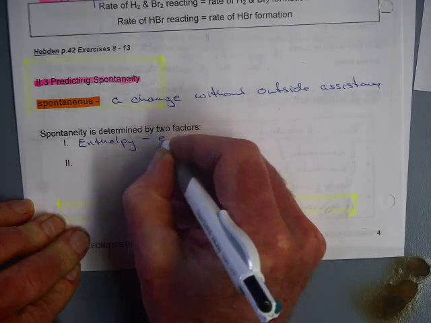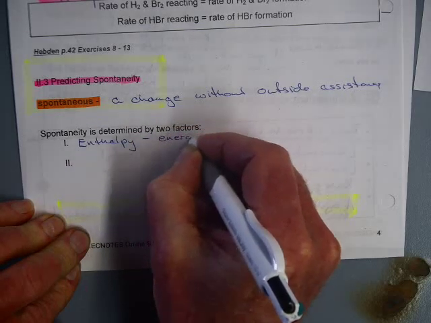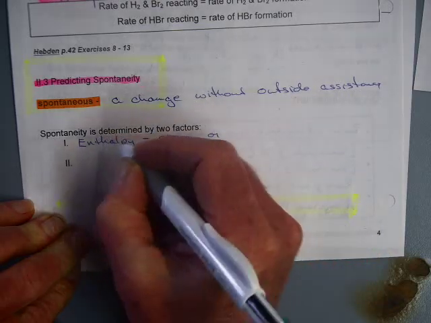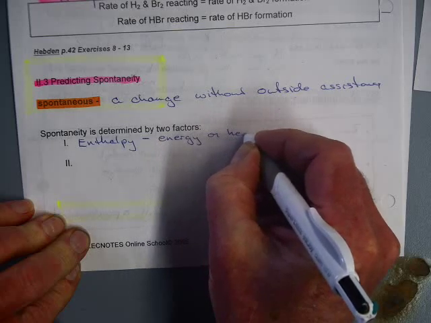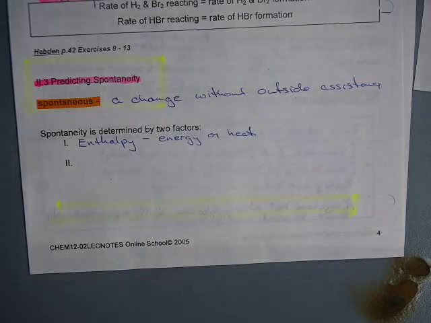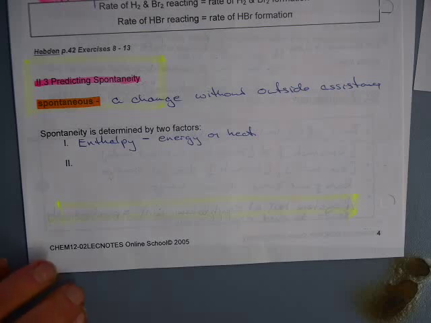This is the energy, enthalpy, or heat. Enthalpy, we agree. So that's a factor in spontaneity.